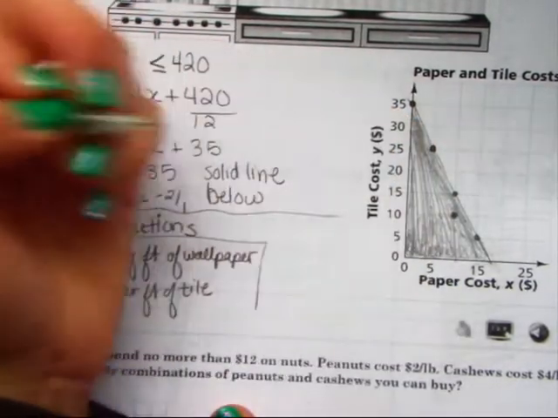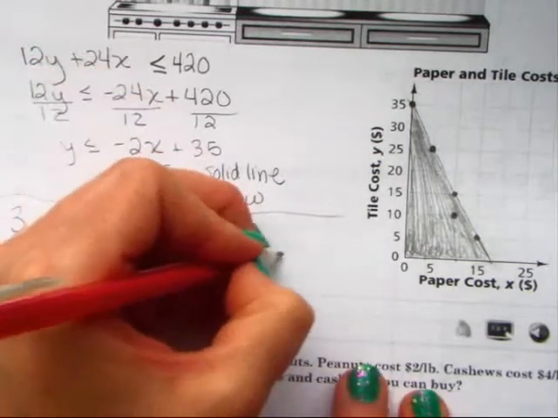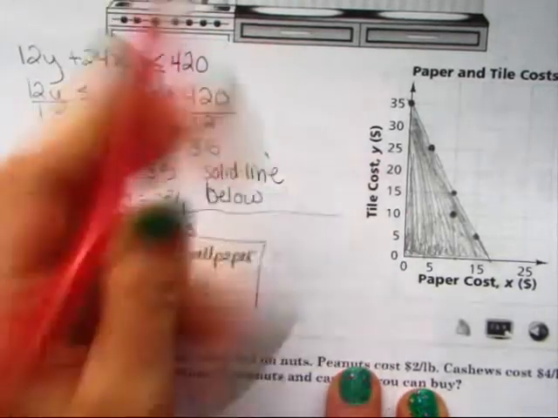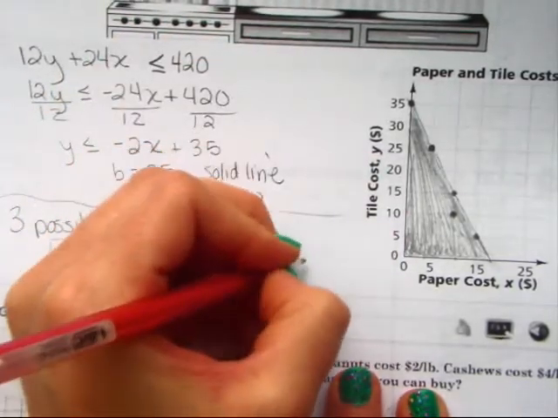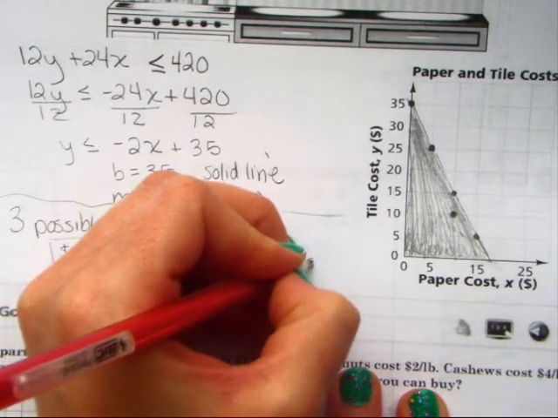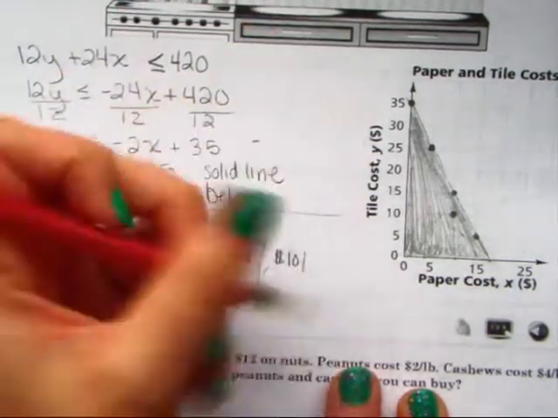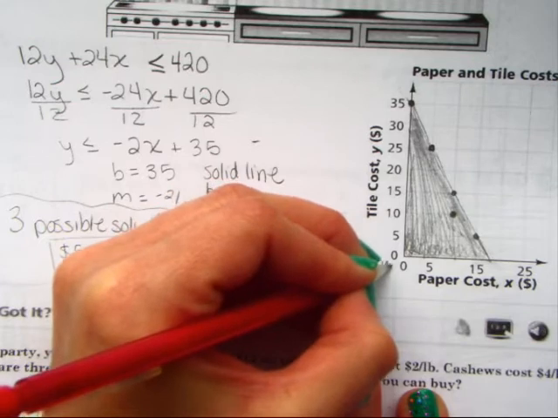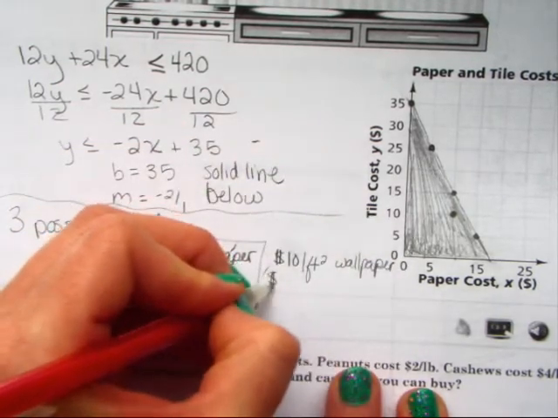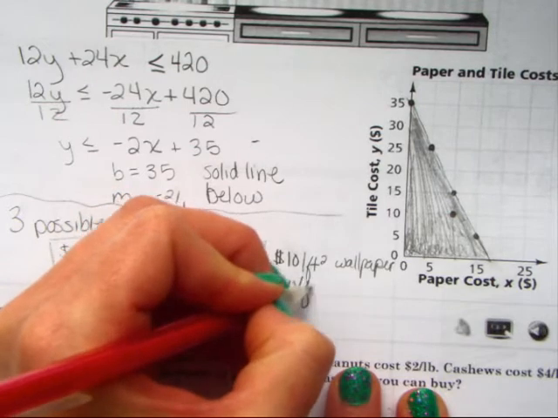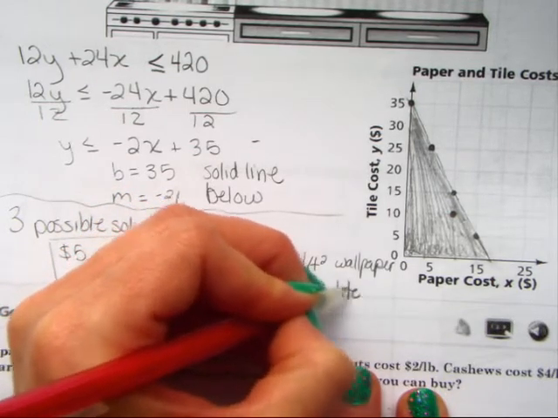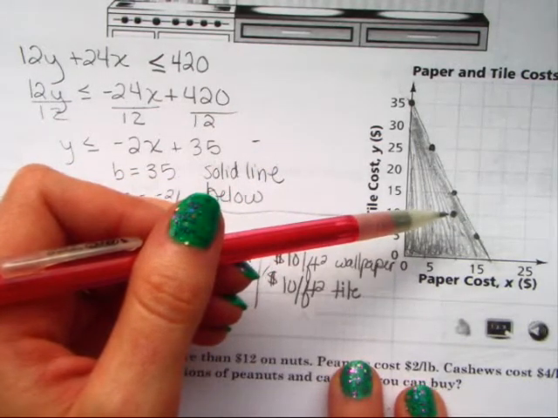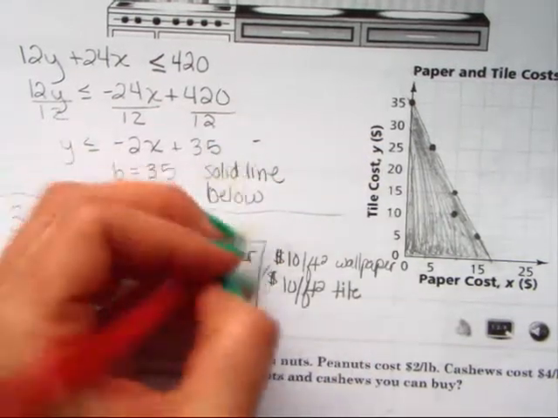See that? See how that point is shaded? What point did I just shade? I shaded $10. That's a messy 10. Let me fix that. I picked the point $10 for a square foot of wallpaper. I'm getting lazy, I'm abbreviating. And how far up? And $10. Same thing again, per square foot of tile. So if their wallpaper is $10 a square foot and their tile is $10 a square foot, they're going to have enough money to cover that.